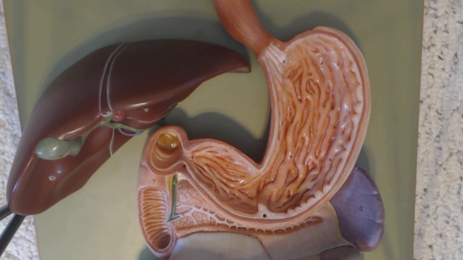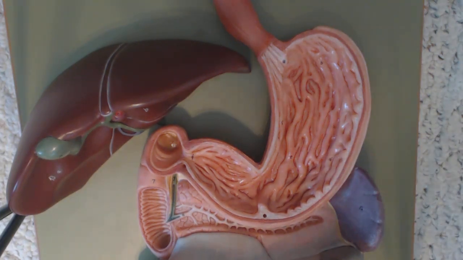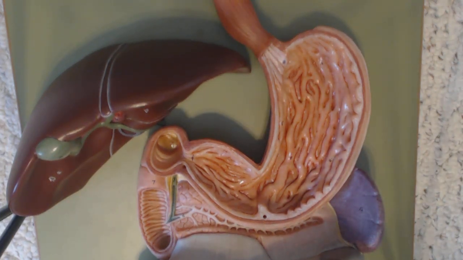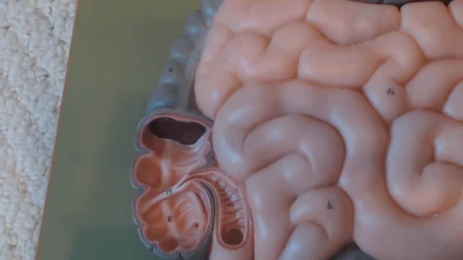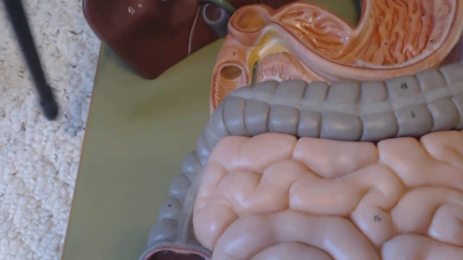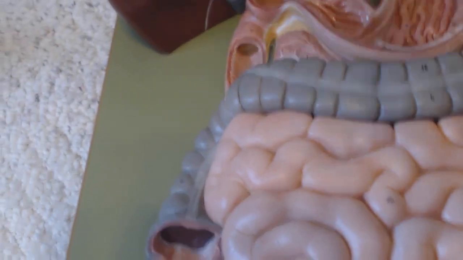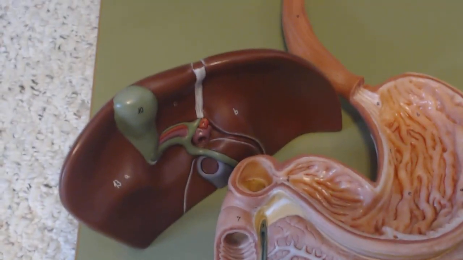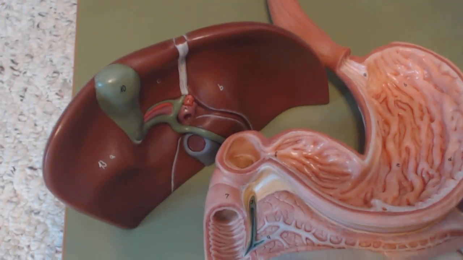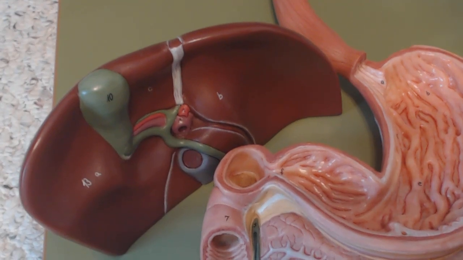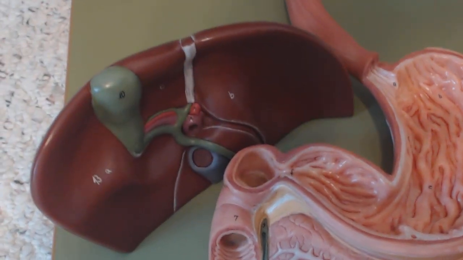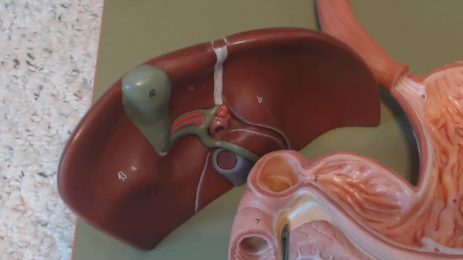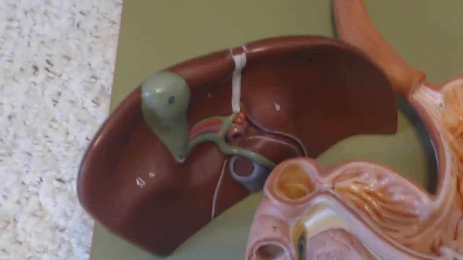From the inferior side, it's a bit hard to get the perspective here, so I'm going to move the camera for a moment. Again, please excuse the shakiness, and just adjust the view here so we can get a little better perspective. Something like this. I apologize, please excuse the shakiness.